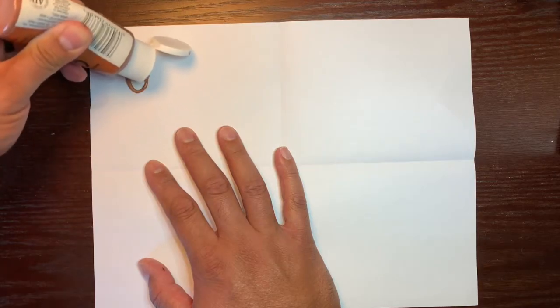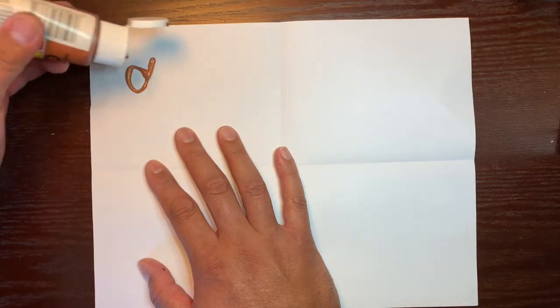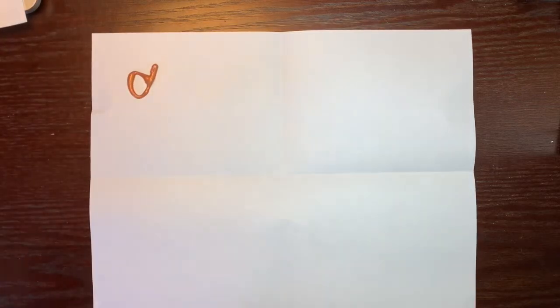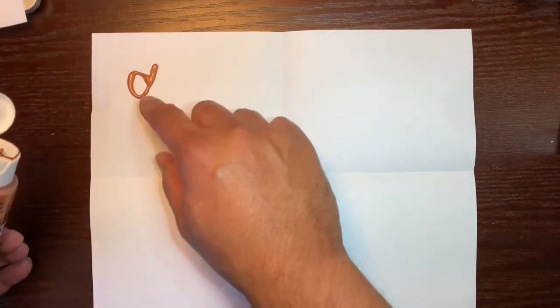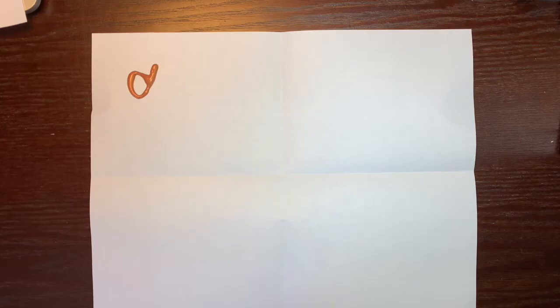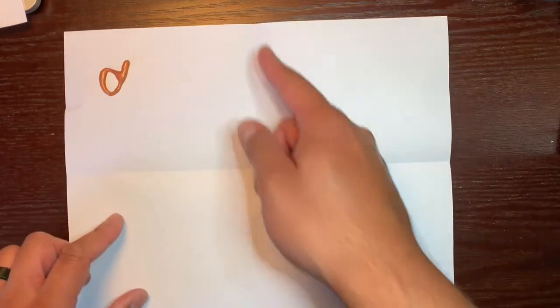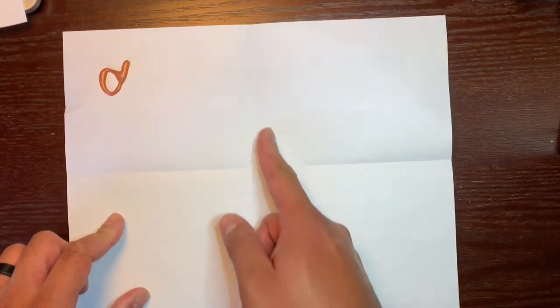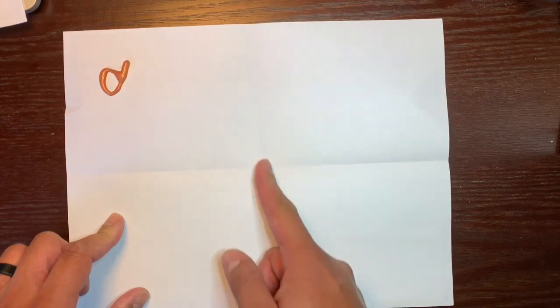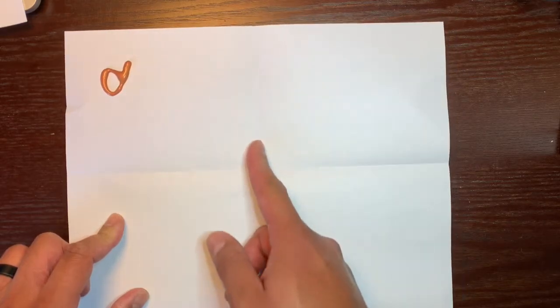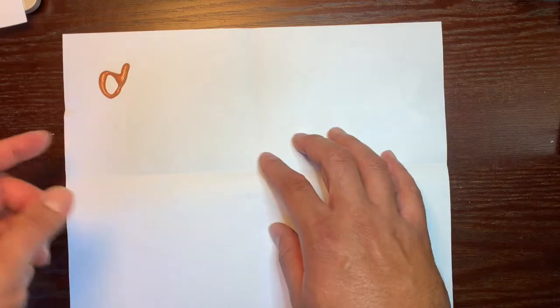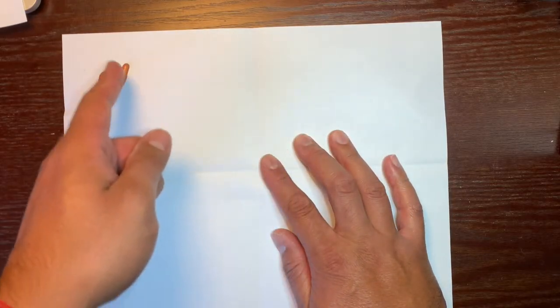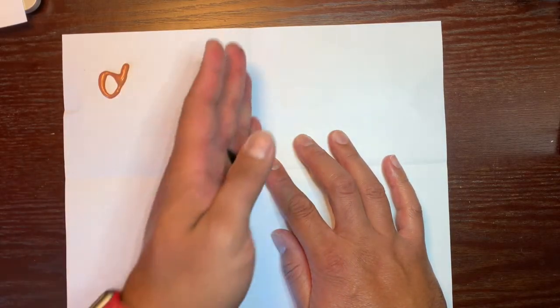I'm going to make some kind of weird thing like that. So here's a little circle with a little point up there, and we're going to do an ink blot. If you notice, I folded the paper right here. Think of this fold as kind of like the mirror. So here's a reflection. Here's this ink blot, and it's going to reflect on this mirror.